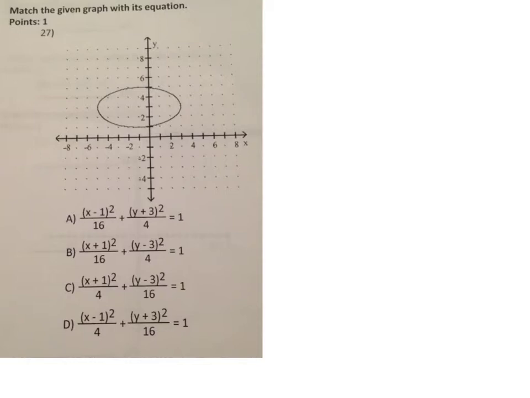Match the given graph with its equation. So this is an ellipse. All of them have plus signs in the middle on our answer choices. So we need to figure out where the middle point of this is. It looks to me like the middle point is right here at -1, 3.